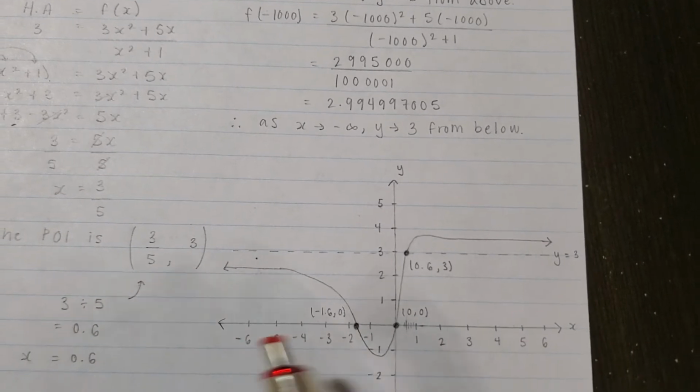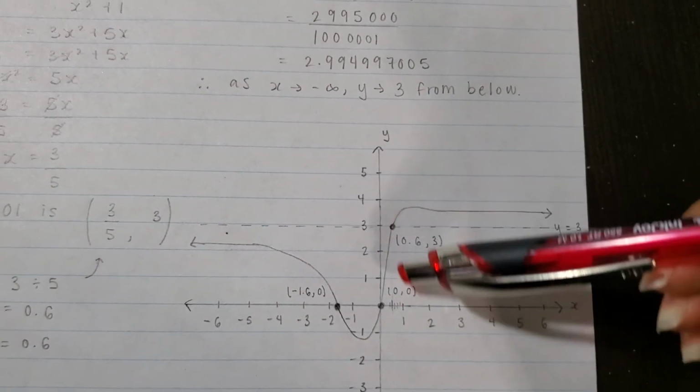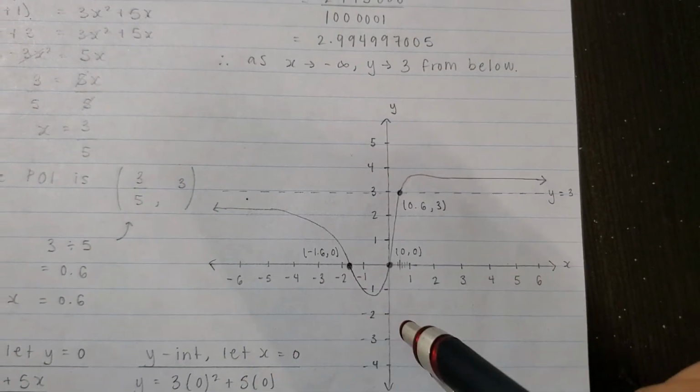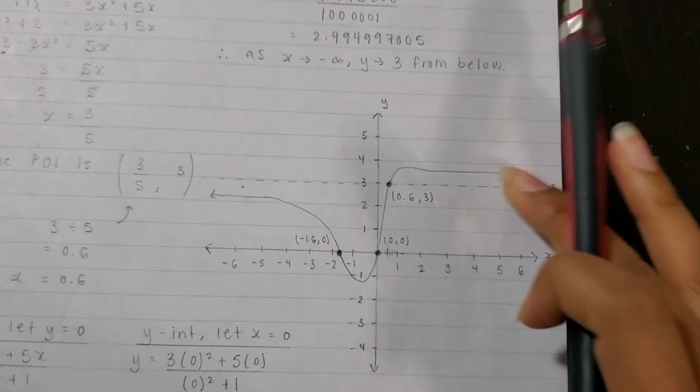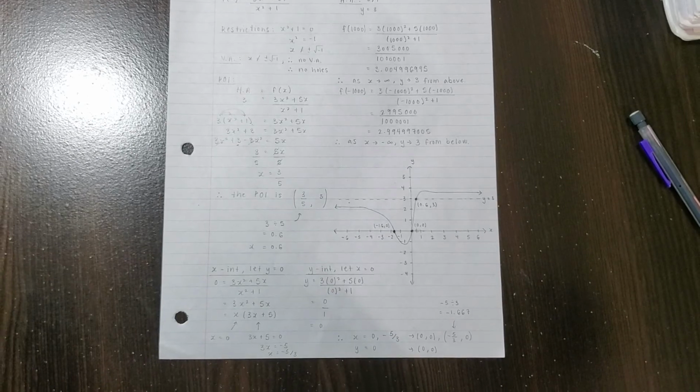So I just drew arrows first, and then I put my points on. This is my point of intersection over here, 0.6 and 3, and then these are both my zeros, and I just connected my points to graph my function. So this is my function, and this is all the work that I did in order to sketch it.